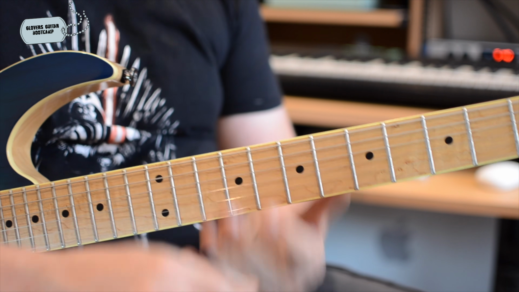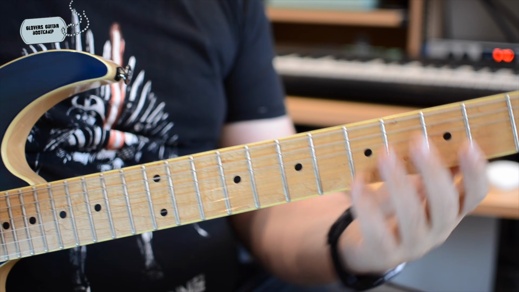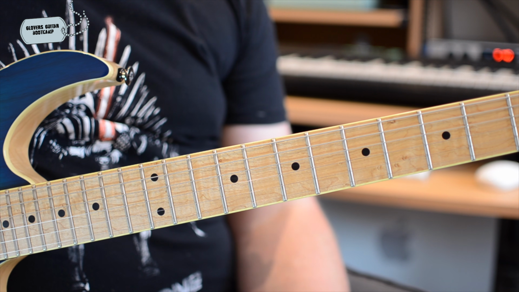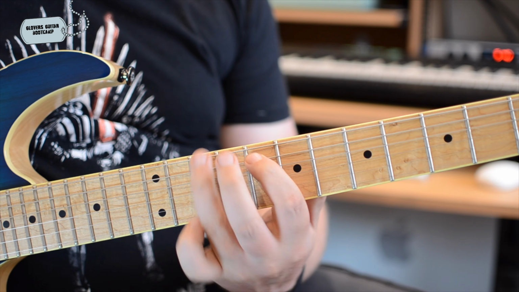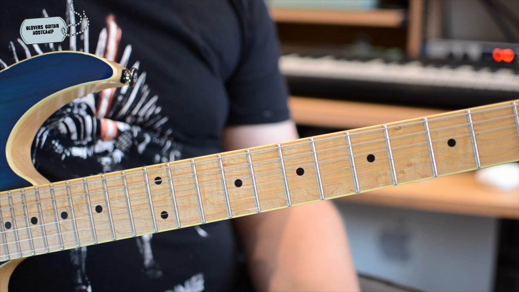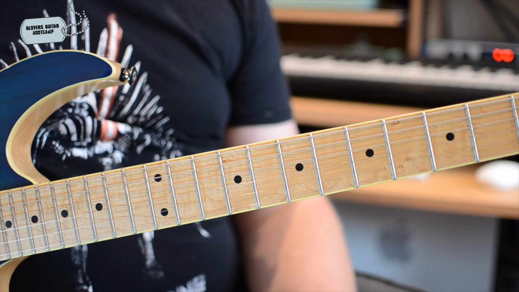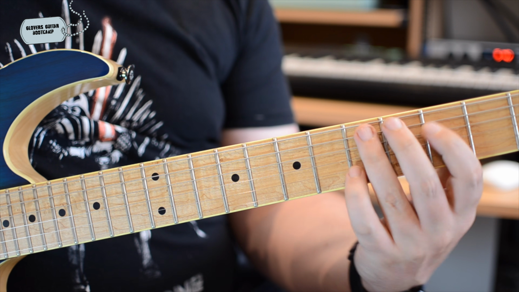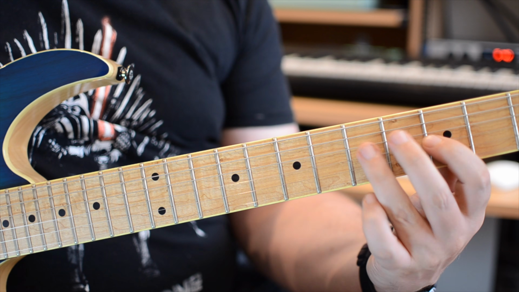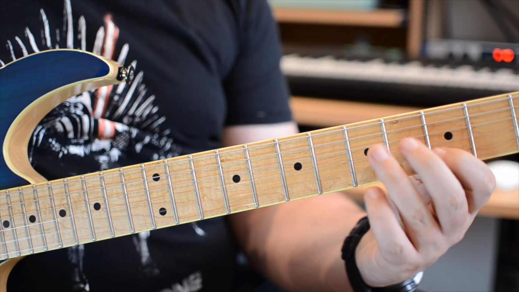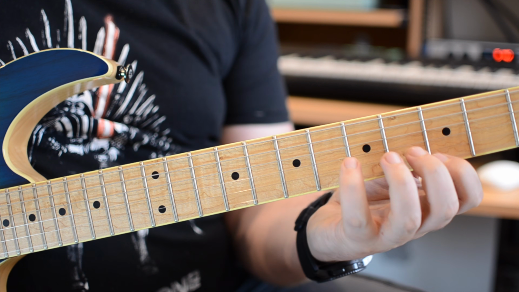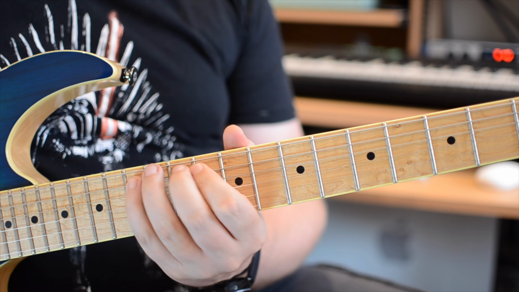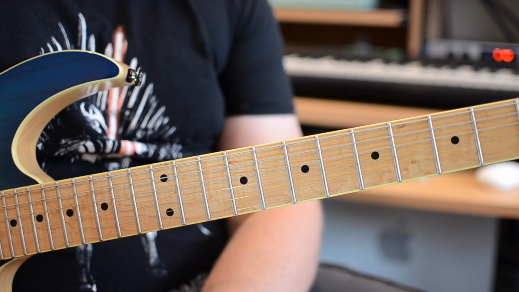Etc, etc. So now we've got our across the string group pentatonic scales, and all we're basically doing is playing the same scale in fourths. 1, 2, 3, 4, 1, 2, 3, 4, 1, 2, 3, 4. It just allows you to play the fretboard relatively easily.